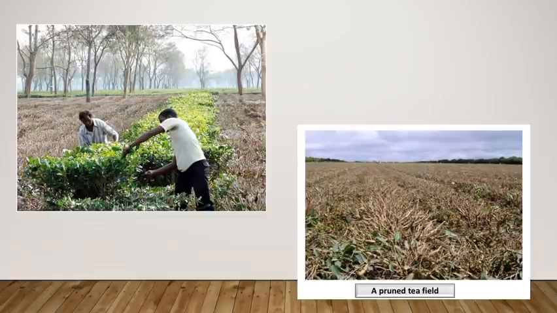The removal of the central stem encourages the quick development of lateral branches, and periodical pruning does not allow the plant to grow more than 40 centimeters. And this facilitates hand plucking, which is mostly done by the women. The second advantage of pruning is that it helps in the growth of new shoots bearing soft leaves in plenty.